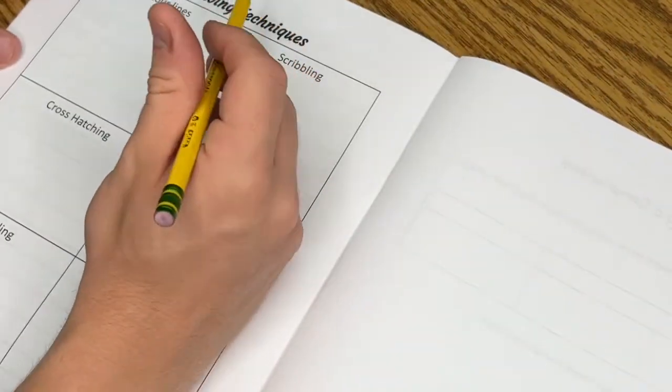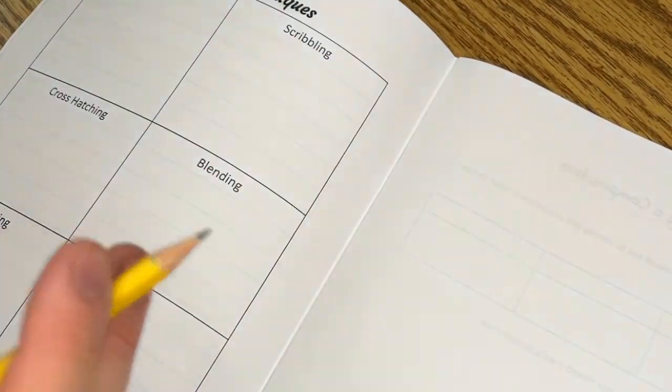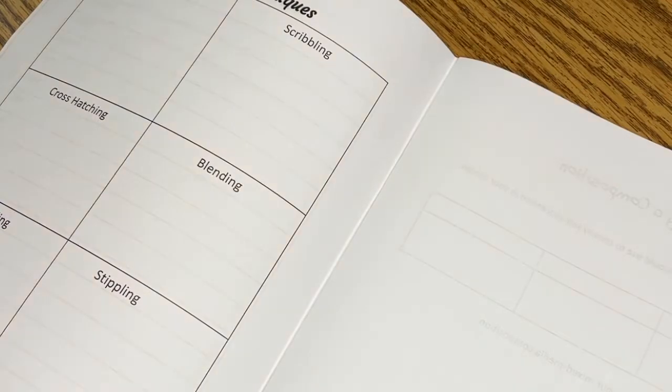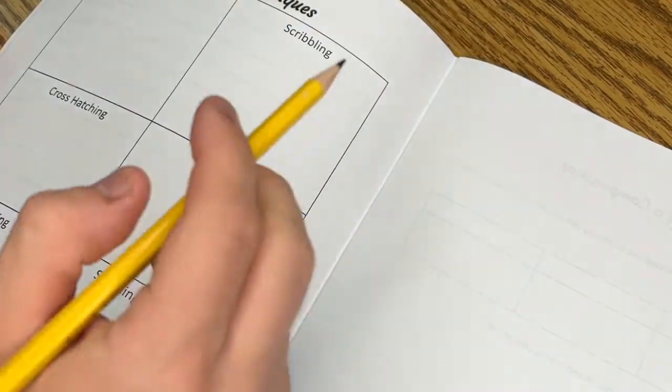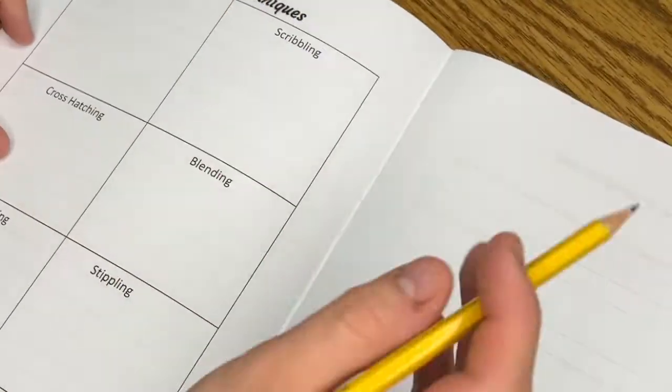Okay, so we're going to be starting a drawing unit, and we're going to be creating a germ for the hallway that will remind people to wash their hands. Yes, hopefully you're washing your hands by now. If not, I'm judging you.